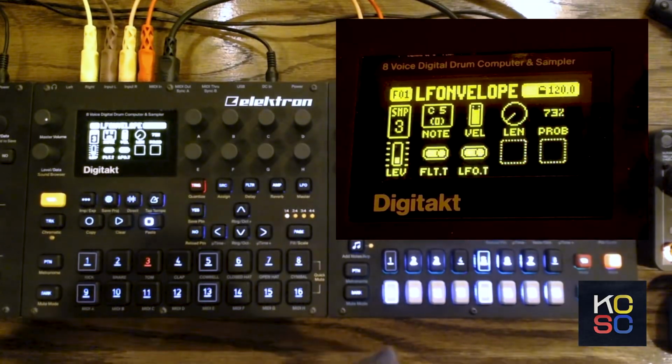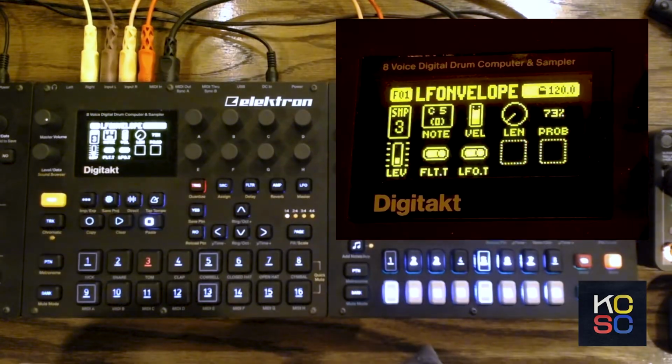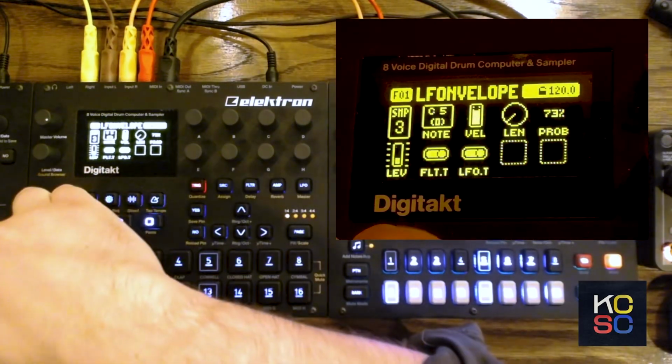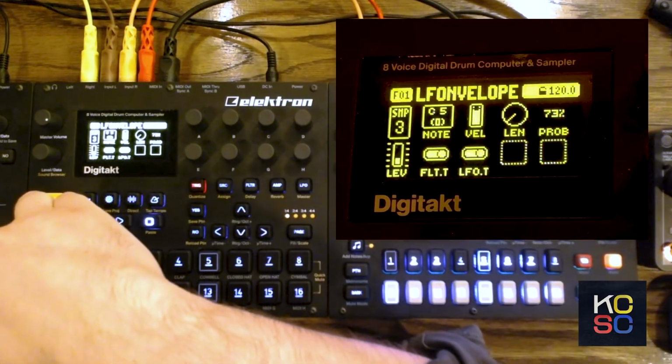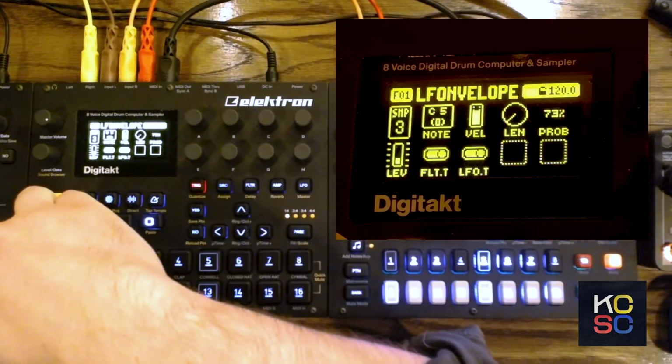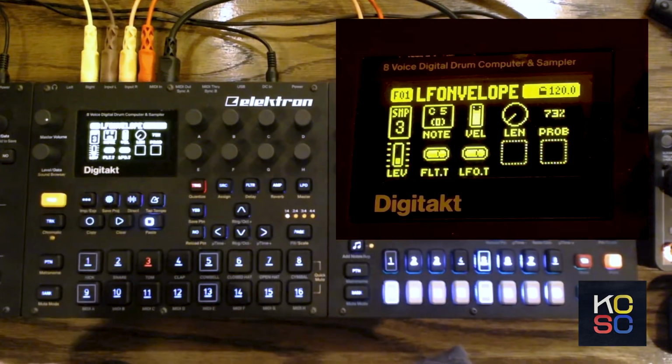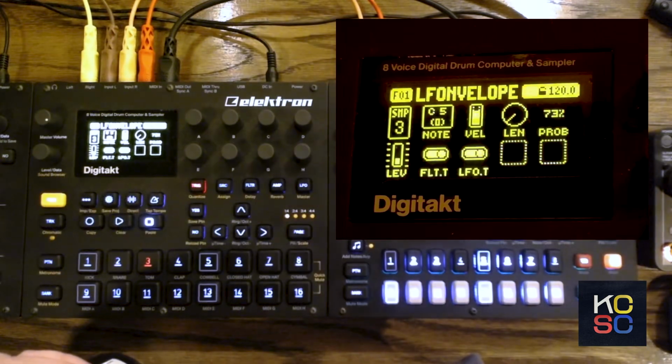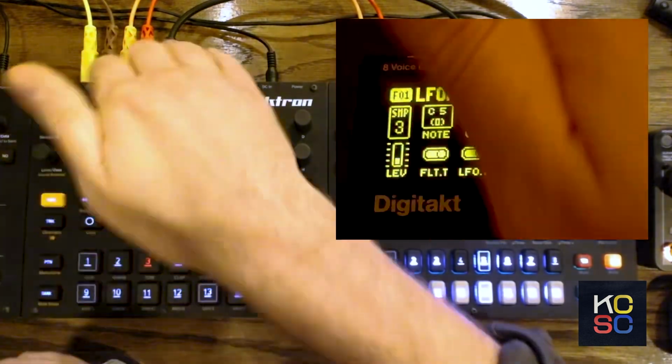How long have you been making use of the Digitakt? This was actually my first Elektron device. I got this in, I think, 2017. So it's been a long time. I got this, and then I got an Octatrack, and then it was kind of like that meme where you're looking back at the Octatrack while the Digitakt keeps walking away. But I still love the Digitakt.